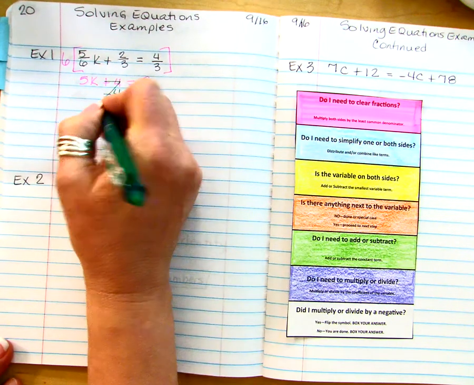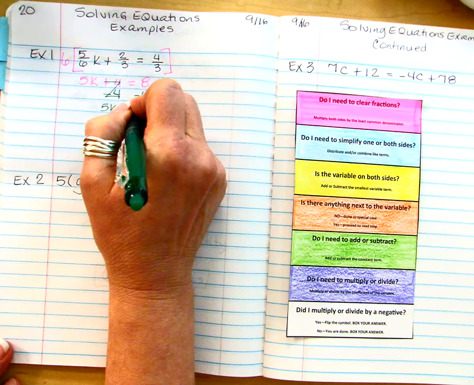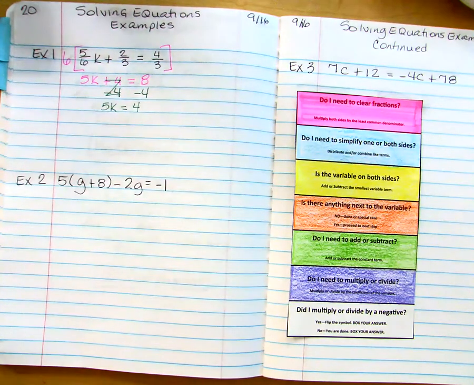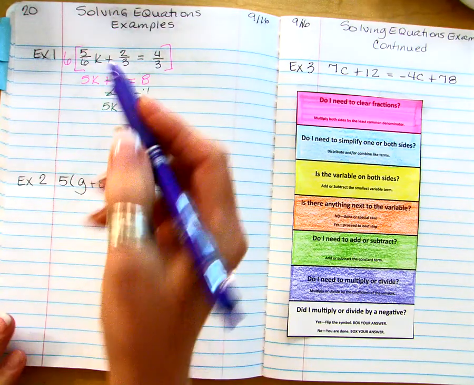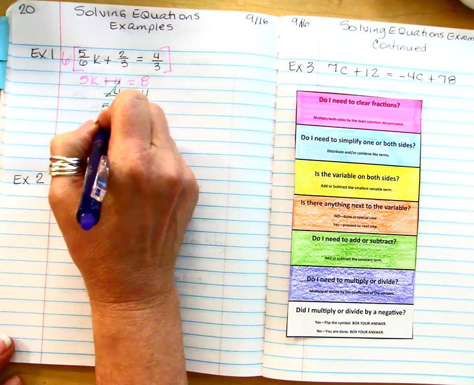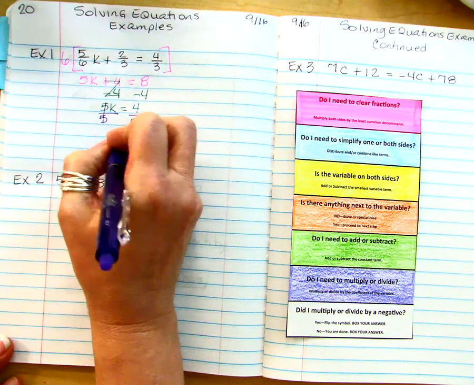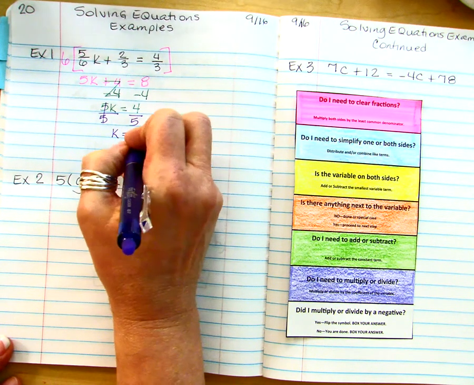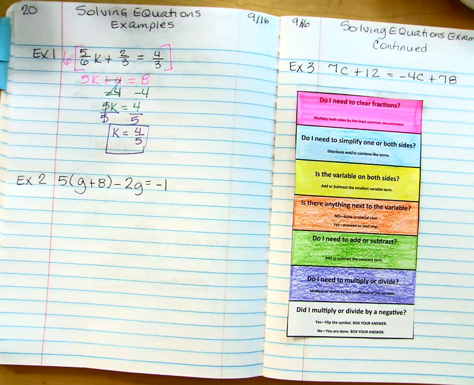On the left-hand side, that zeroes out the 4's, leaving 5k, and then 8 minus 4 is 4. Our next step is to multiply or divide to get the k by itself. So I can divide by 5 to get that k all by itself, and we end up with a fraction answer of k equals 4 over 5.